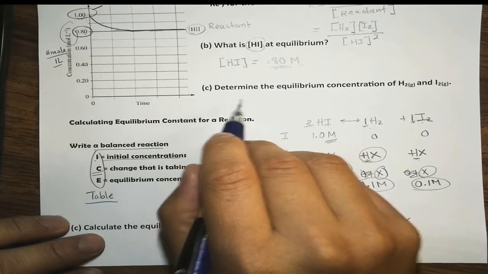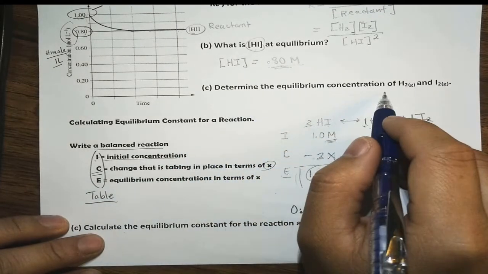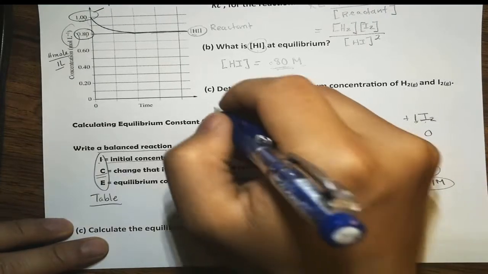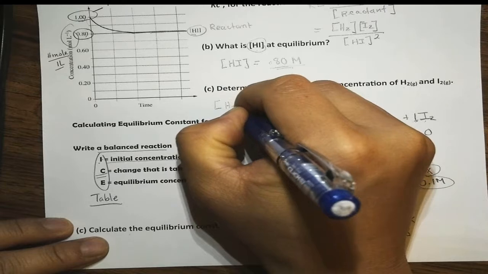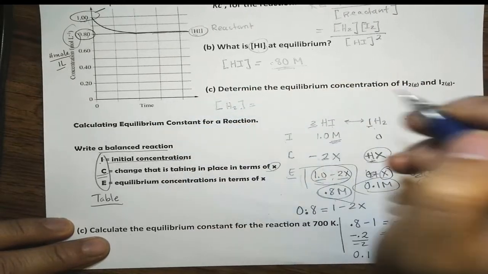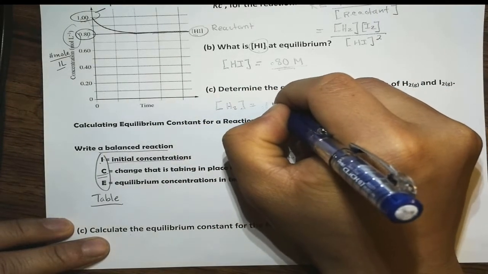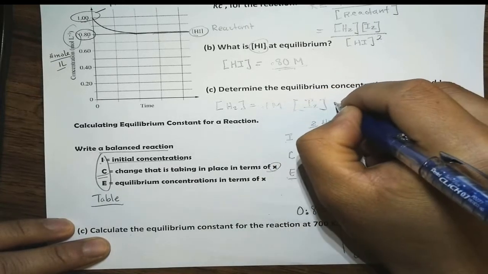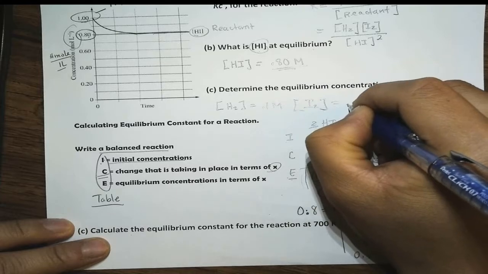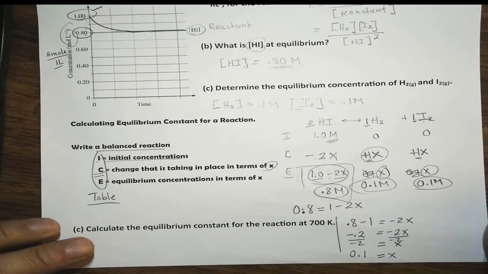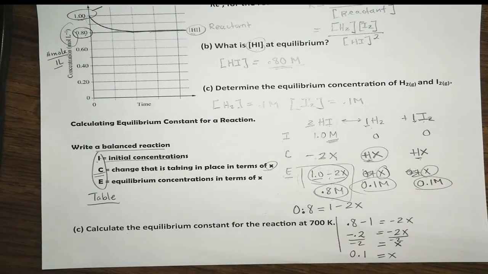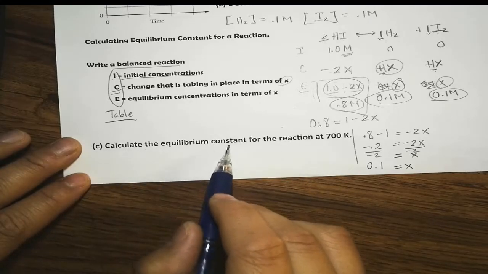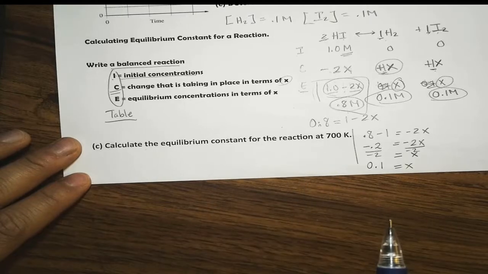So let's go back to see. Determine the equilibrium concentration of hydrogen and iodine, which we just did. So for H2, the concentration is equal to 0.1 molarity. And for iodine, at equilibrium, the concentration is also equal to 0.1 molarity. Isn't that easy? Then lastly, we have to calculate the equilibrium constant for the reaction at 700 K.